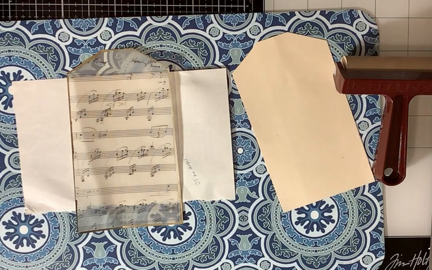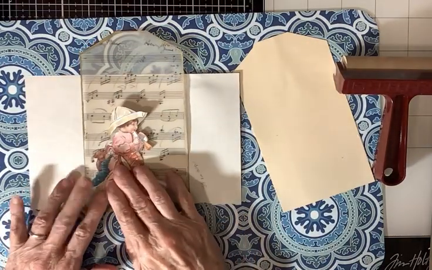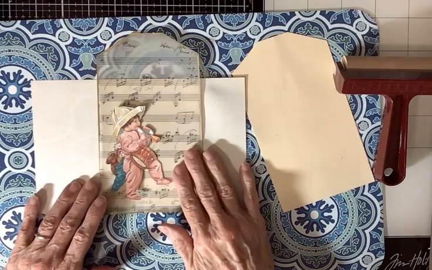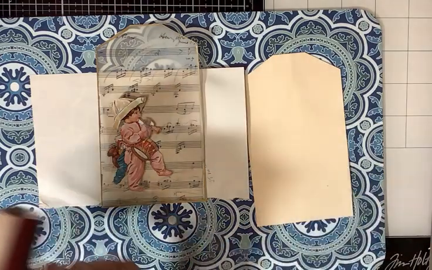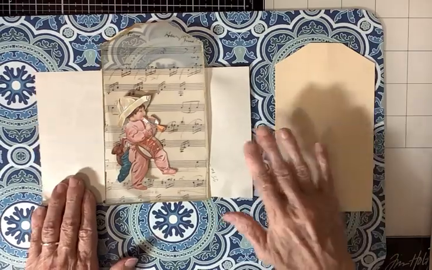I will just pick something quick. Where in the heck did it go? Oh, no, that's not it. Well, here it is. He's right here. I'm so sorry. So this is my little drummer boy that I cut out that I'm going to put on. He was right beside me. I don't know why this happens to me every time I video.